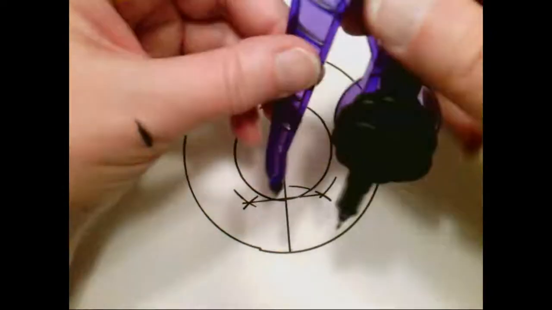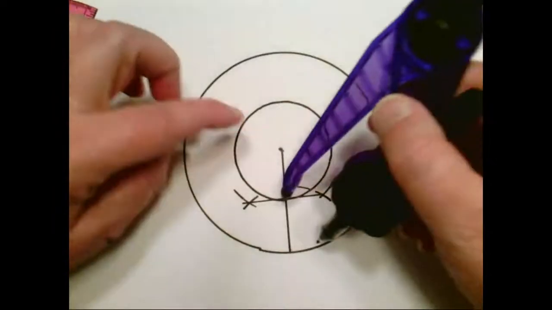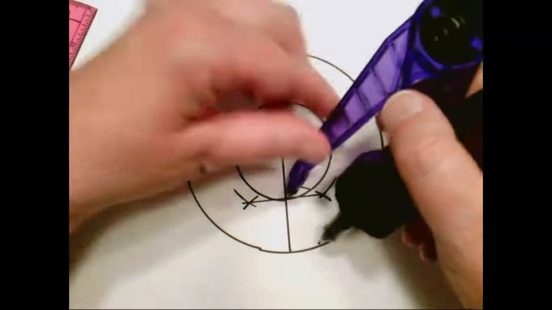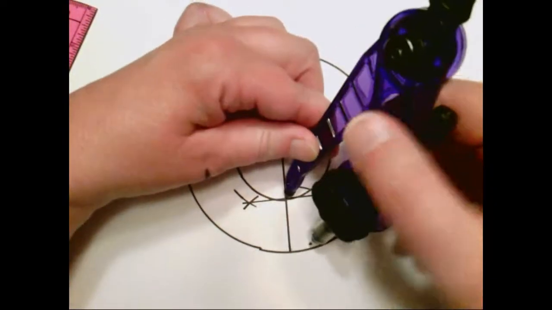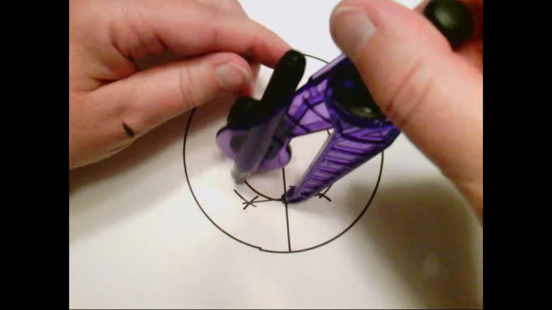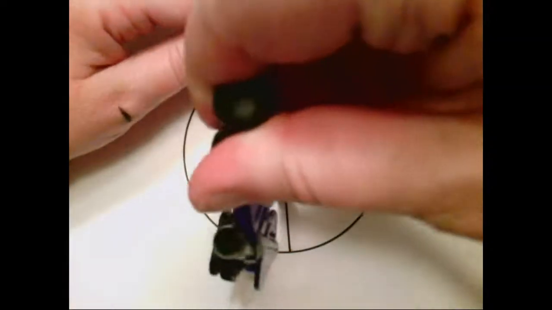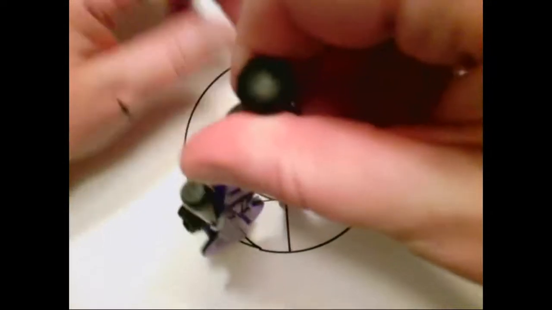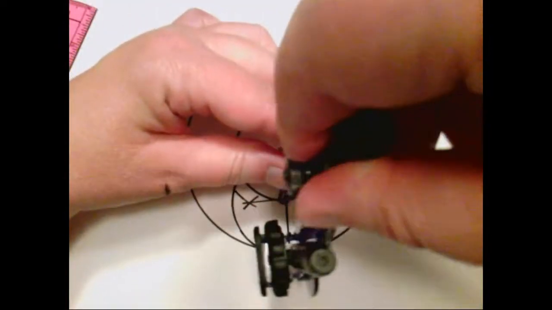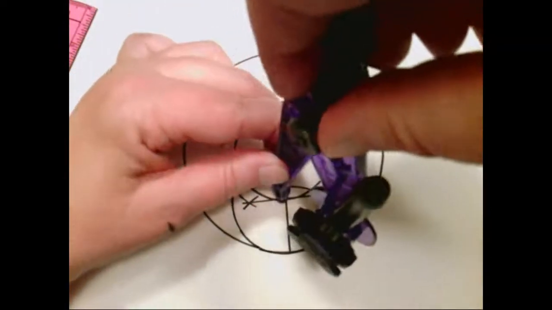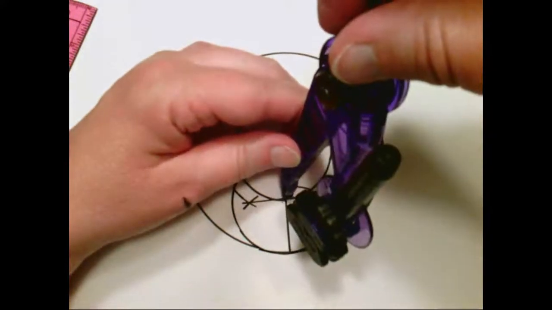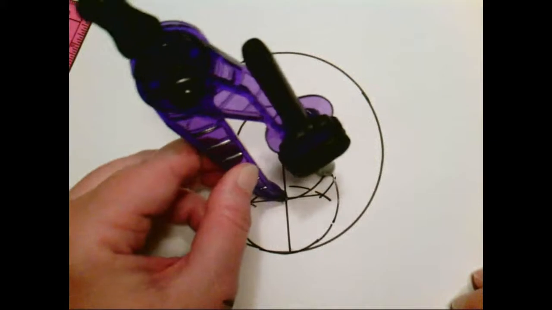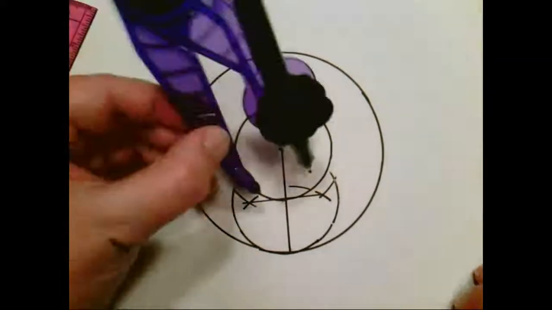So here's what we're going to do. I'm going to put the point of the compass right here on this intersection. I could actually put it anywhere on this inside circle, but I'm going to choose to put it right there. And I'm going to make an arc that's going to just come down and touch that inside circle. And you notice it just touches the outside circle too. So I slipped just a little bit there. Let me see if I can correct myself. There we go. So there's one of our 3 leaves.